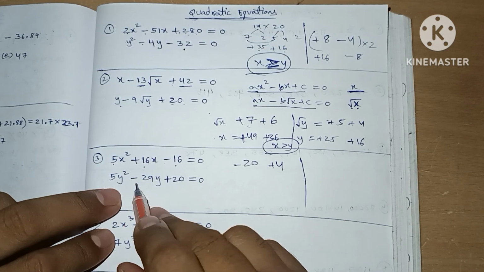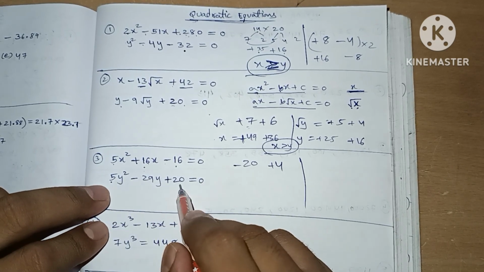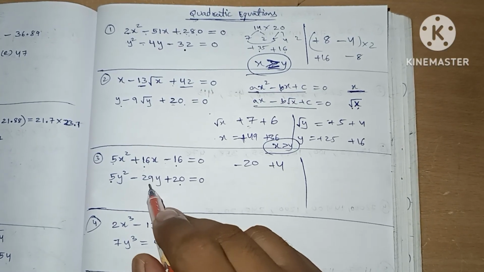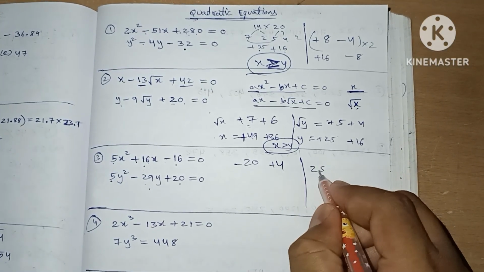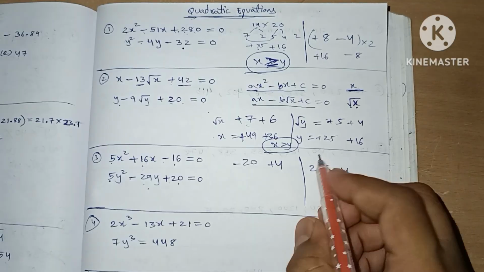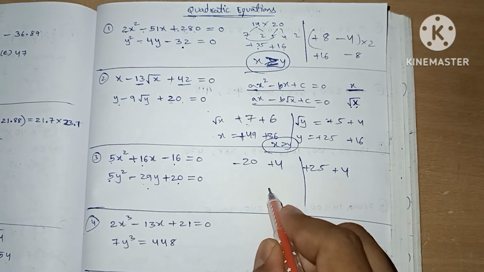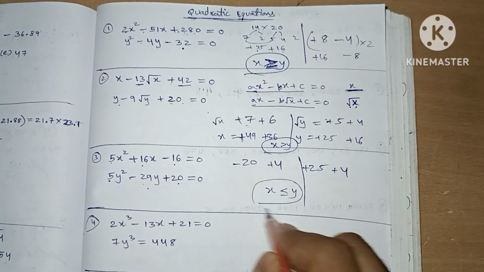Okay, here we have 5 into 20, 100, which means we need to get 29, means 25, 4 times. Minus and plus means both are positive. Bases are equal, so by comparing these two, it is clear that x is less than or equal to y.